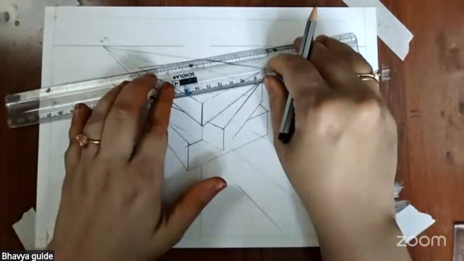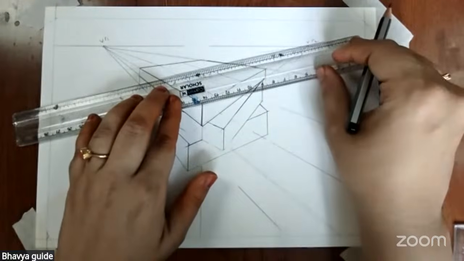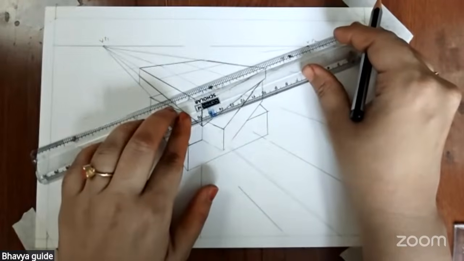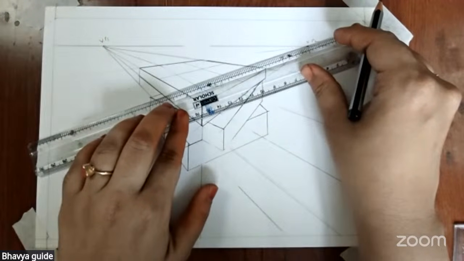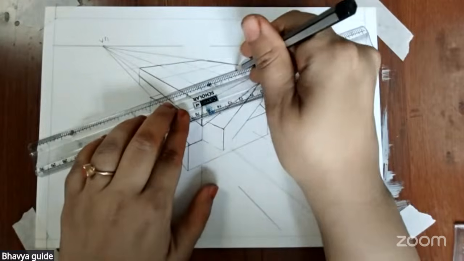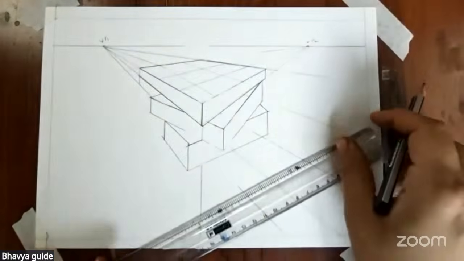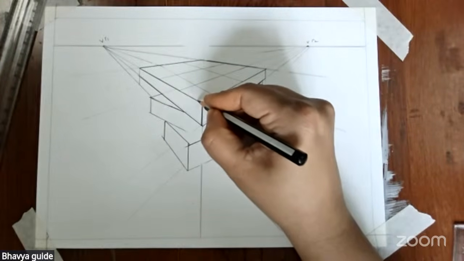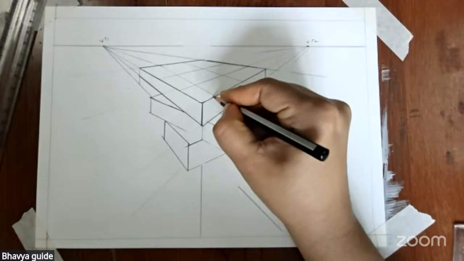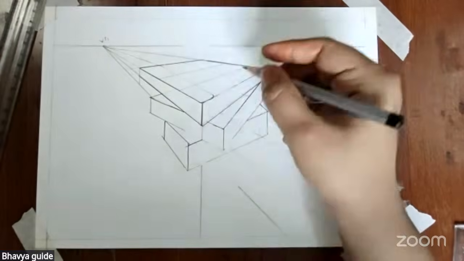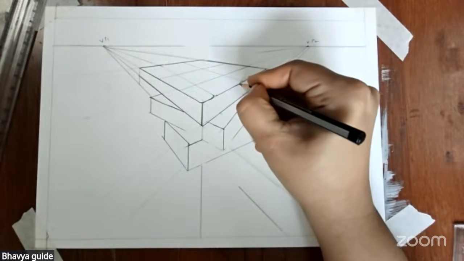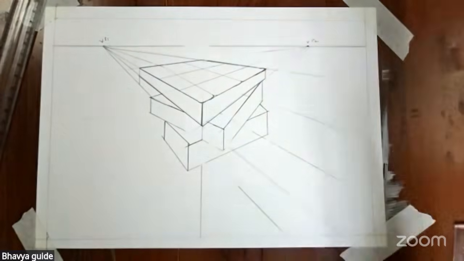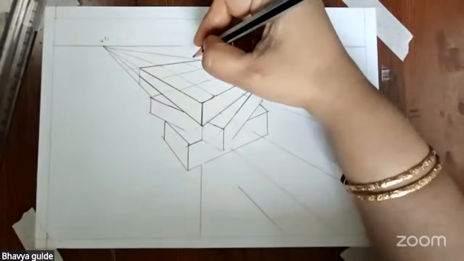Okay. Now after dividing the upper side of the block, what you have to do is make the sharp edges bold like this, and make it a little dark.